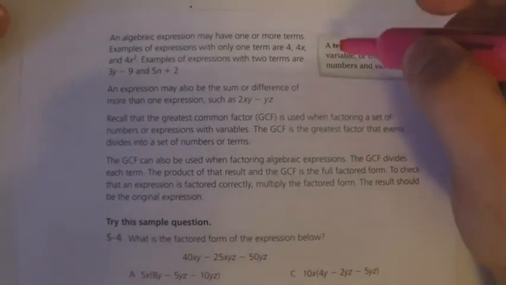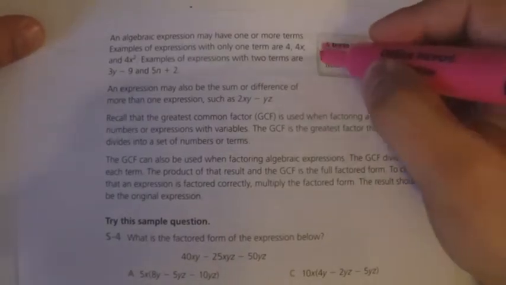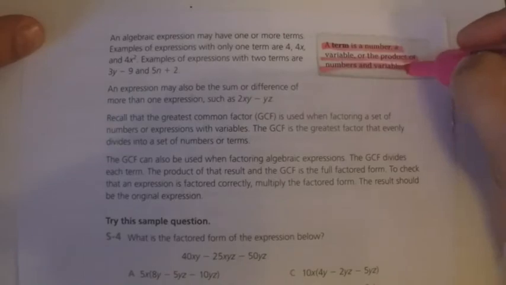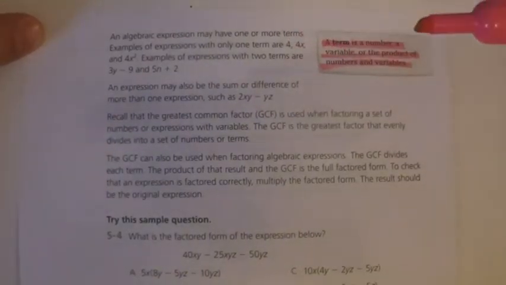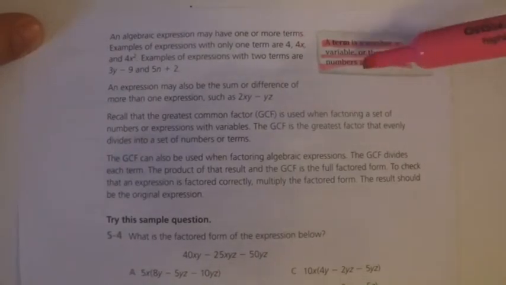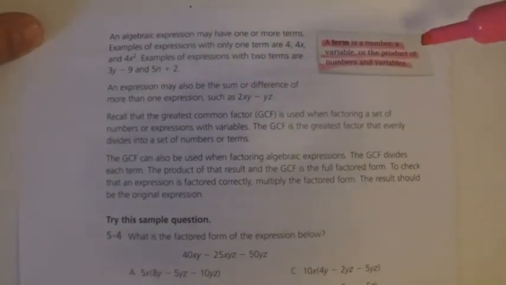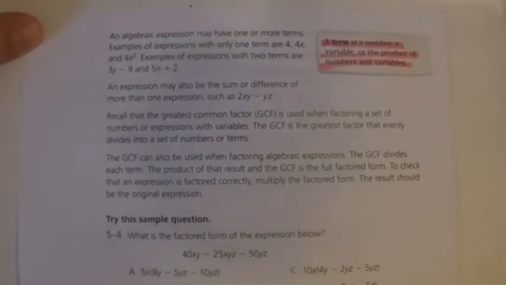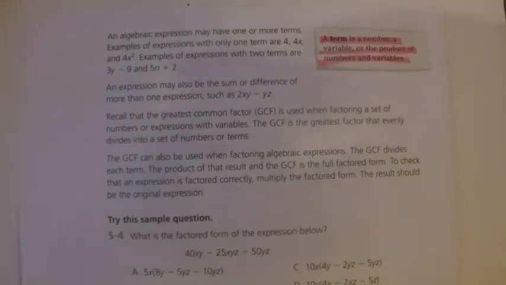A reminder: a term is a number, a variable, or the product of numbers or variables. So these are all examples, with 4 being a number, 4x being a product of a number and a variable, and 4x squared also a product of a number and variables.